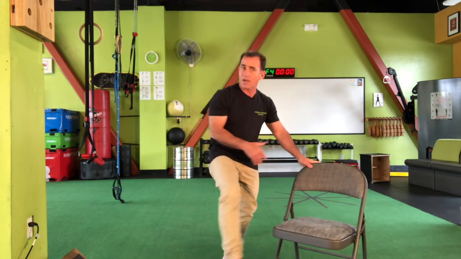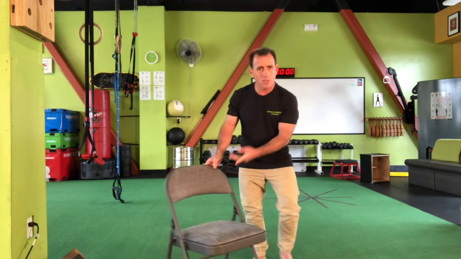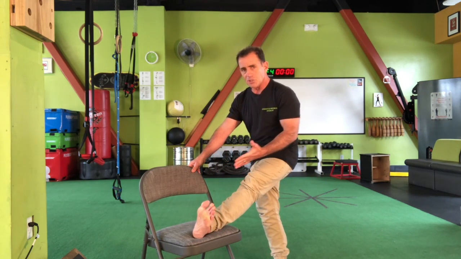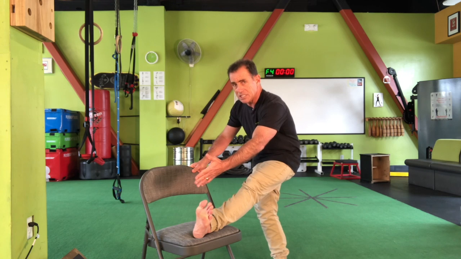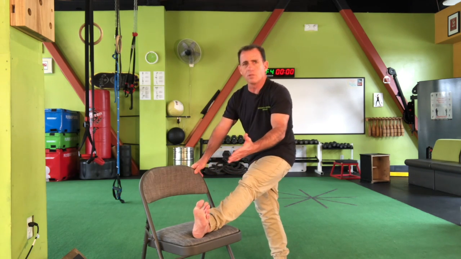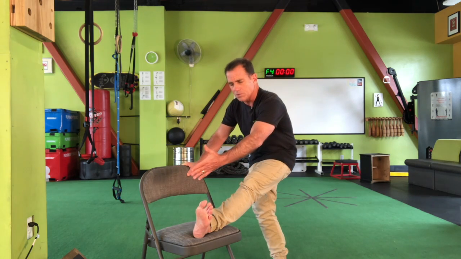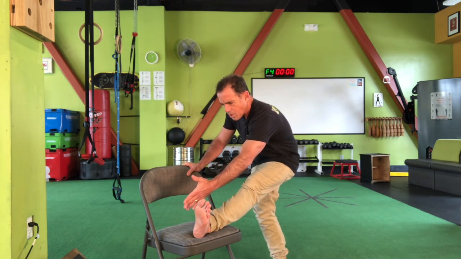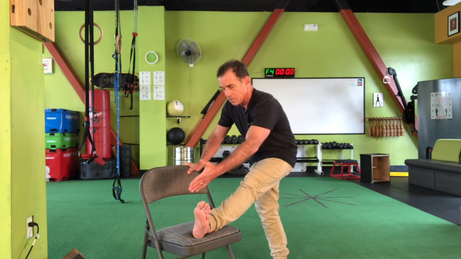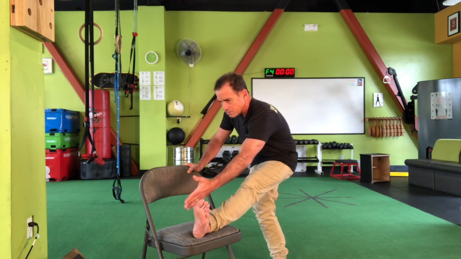And I might do that for about a minute. And I might explore the other leg to see if I get the same sensation. Chances are you're going to experience a different type of sensation from one leg to the other. And I guess the rule of thumb would be the one that you felt more restricted in might be the one you would want to spend a little bit more time making unrestricted so that it can balance it out.